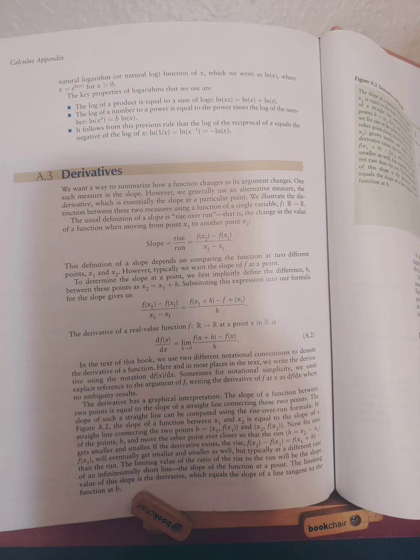Derivatives. We want a way to summarize how a function changes as its argument changes. One such measure is the slope. However, we generally use an alternative measure, the derivative, which is essentially the slope at a particular point. We illustrate the distinction between these two measures using a function of a single variable, f: ℝ → ℝ, from the real numbers to the real numbers.